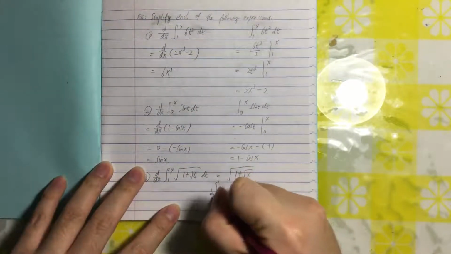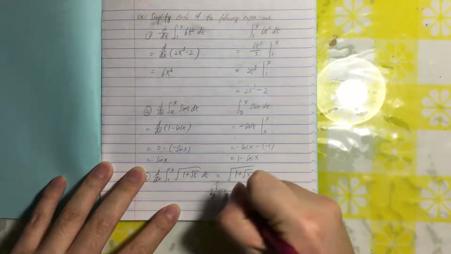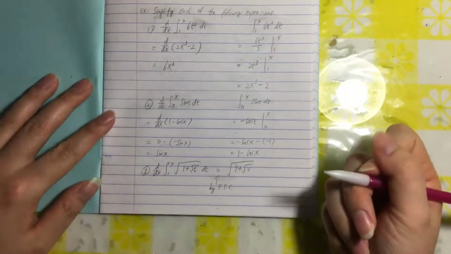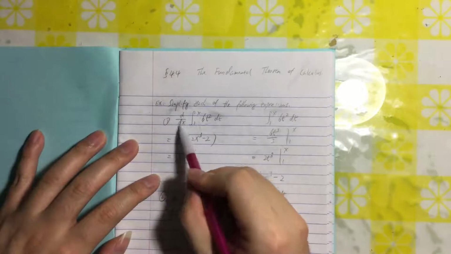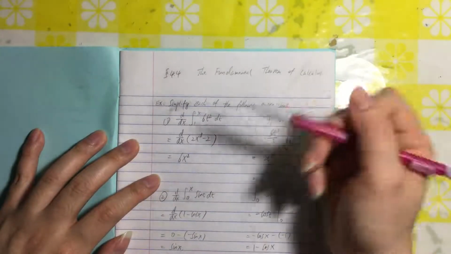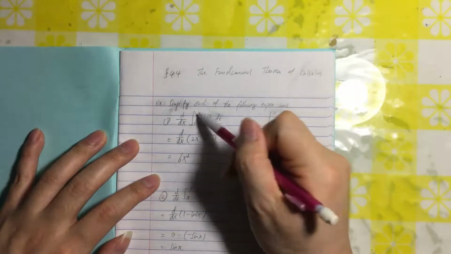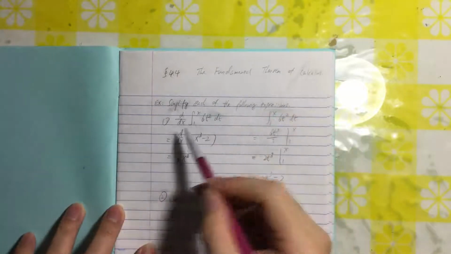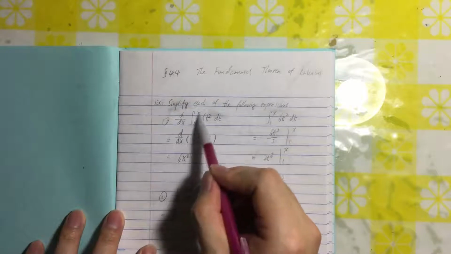This is true by the fundamental theorem of calculus. So when we take the derivative of an integral, if the lower limit is a constant and the upper limit is x, then we plug in the upper limit for t, which says the derivative undoes the integral in this form.